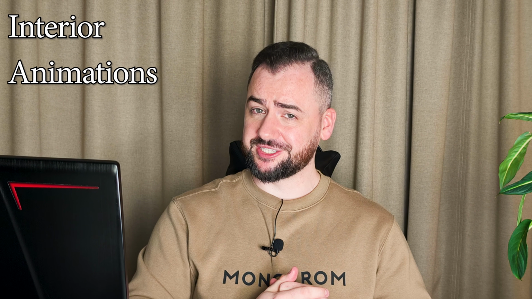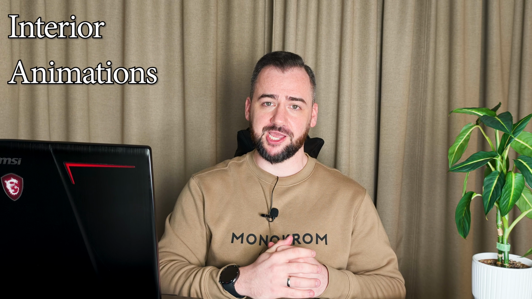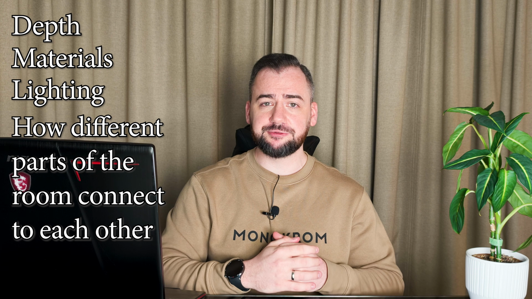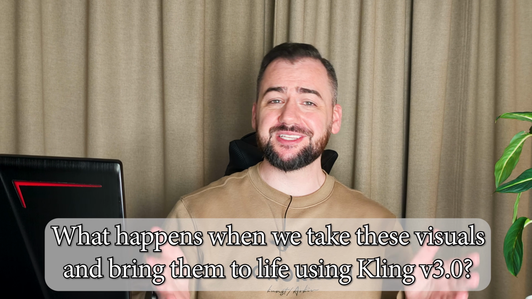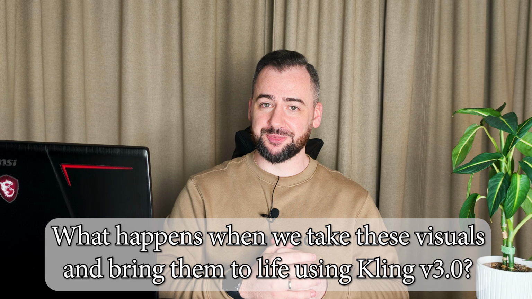We've seen the interiors as static images, but architecture isn't really experienced as a still frame. When you move through the space, your perception changes. You notice depth, materials, lighting, and how different parts of the room connect to each other. So in this section I want to see what happens if I take these visuals and bring them to life with Kling V 3.0. Let's see if these interiors can actually feel like real architectural sequences.